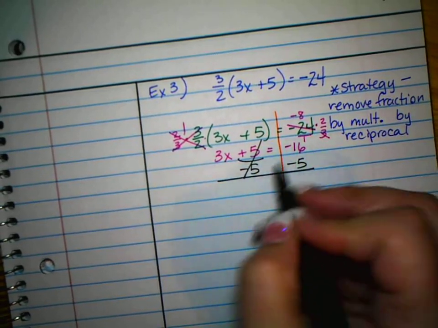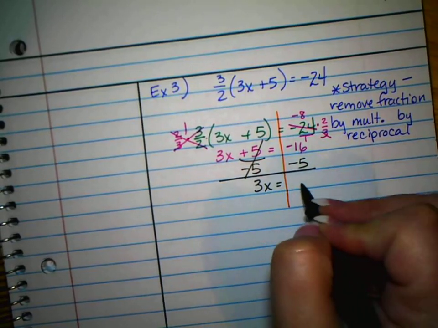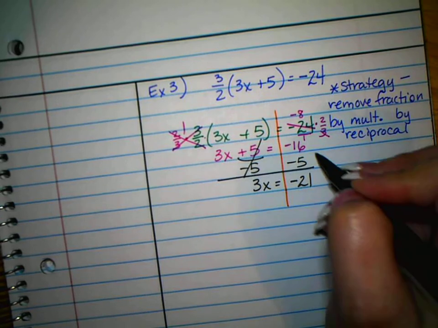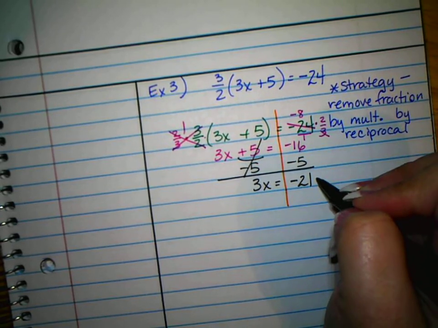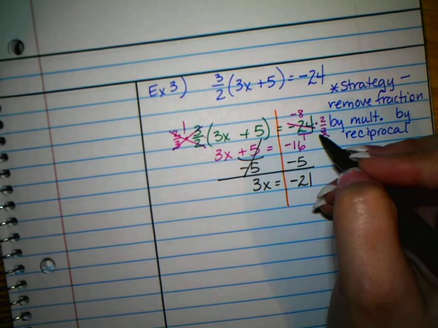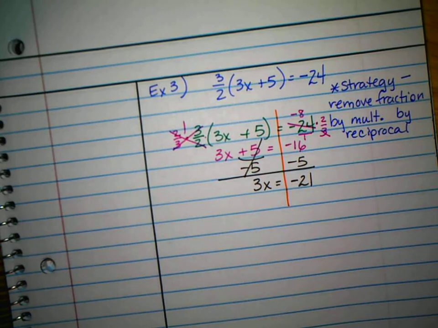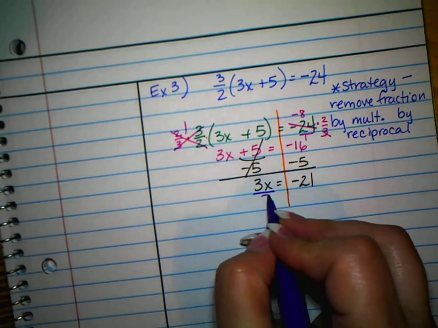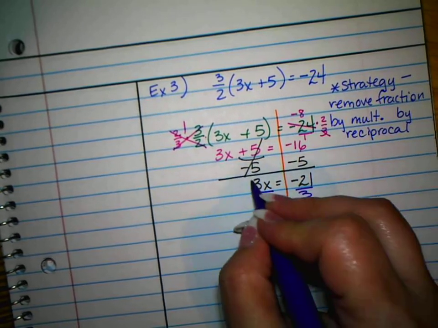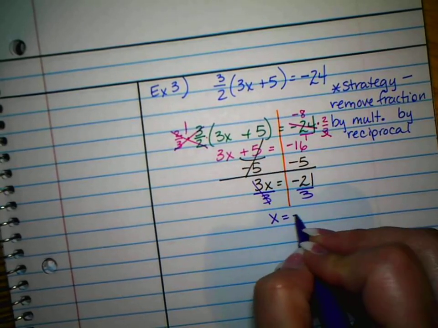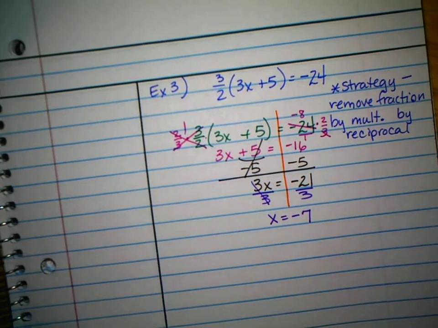This goes to 0, leaves me 3x equals a negative 21. If you're not positive that I know that that's a negative 21, go use the calculator. Then I need to undo this multiplication by dividing by 3. So x equals a negative 7.